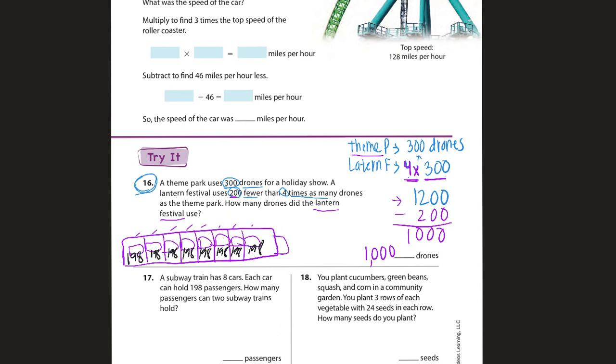How many passengers can 2 subway trains hold? So remember, this is one subway train. How many can 2 of these hold? Drawing a picture is always a good idea, especially when things are a little bit confusing. So I know I need 2 of these, and all those people inside, how many people can they hold? Well, how many can one train hold? This is one subway train.